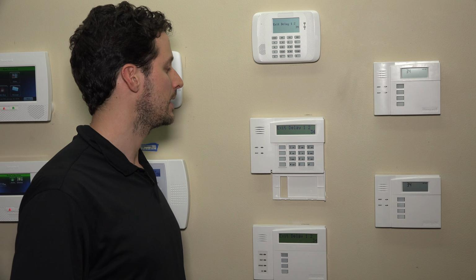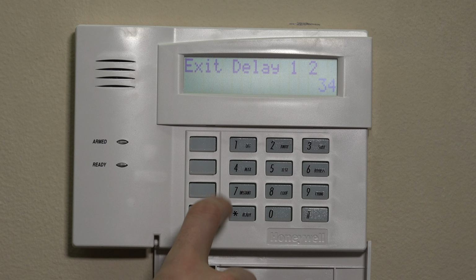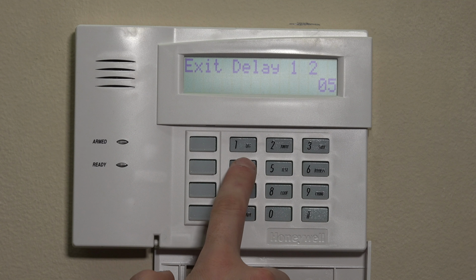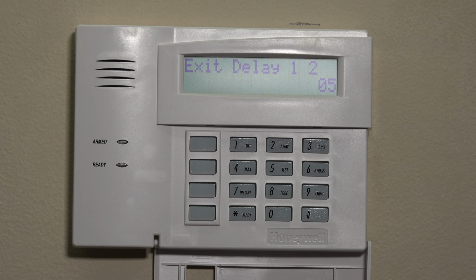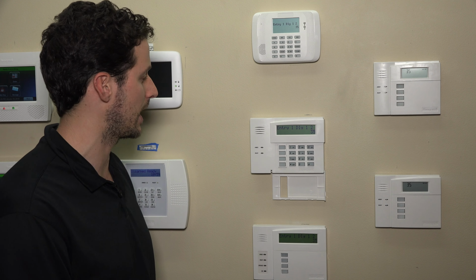The first selection, the first partition, is 2 digits, and that's the number of seconds you want for your exit delay. The default is 60 seconds. So if you're okay with that, you can leave it on that. If you're going in here to change it, you're probably going to want it either shorter or longer than that. Just for today's purposes, we'll set it to 45 seconds. So 34 is flashing. We'll enter 45, and that will put in a 45 for partition 1, and then we'll enter another 45 for partition 2. So now we just set the exit delay period to 45 seconds for both partition 1 and 2.